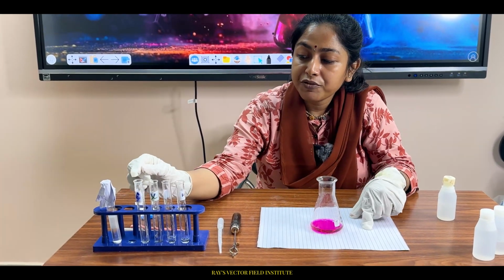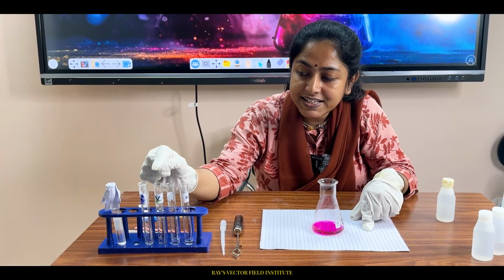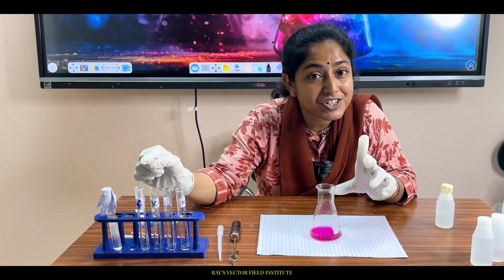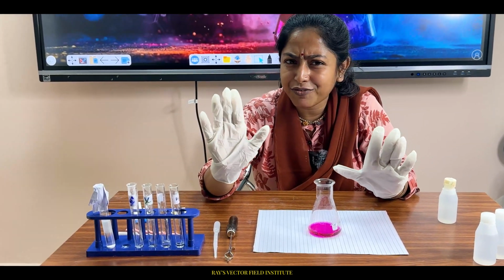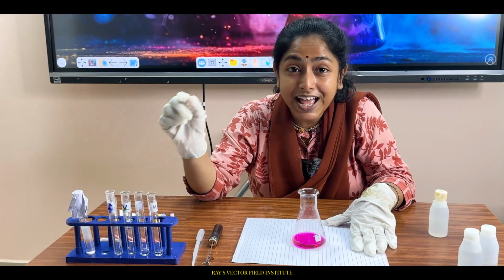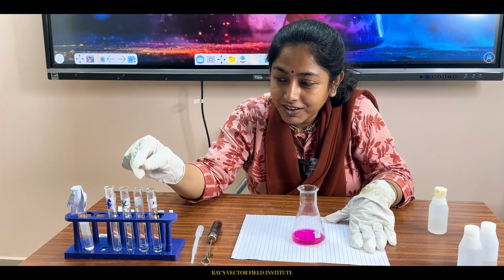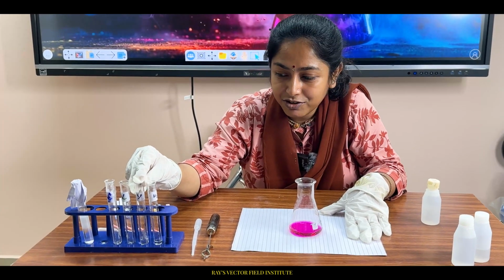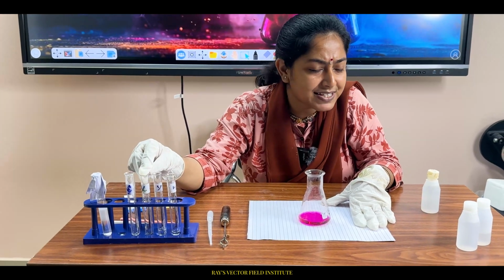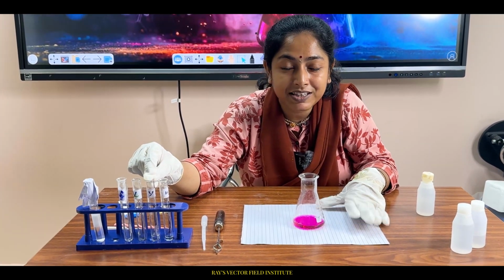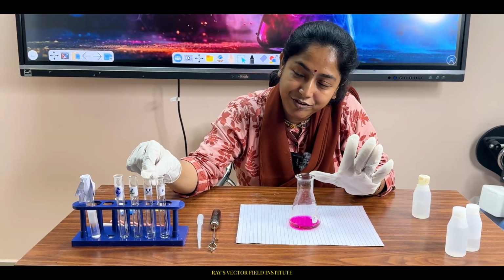But when I added the acid with the magic potion, which is known in chemical language as an indicator, now I think you can get the hint. In this acid base reaction, Y is the alkali. Specifically, I have taken X as hydrochloric acid, and Y being NaOH, sodium hydroxide.